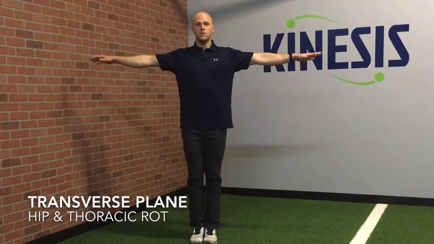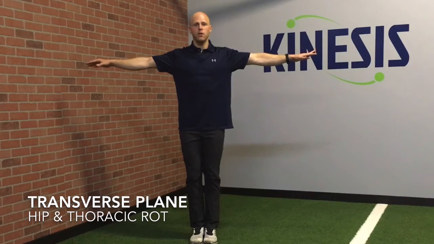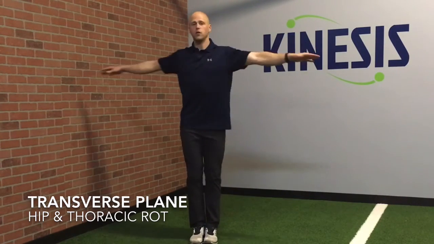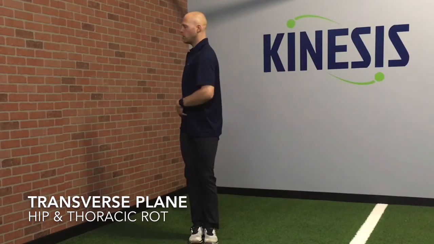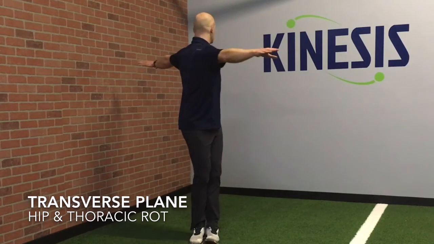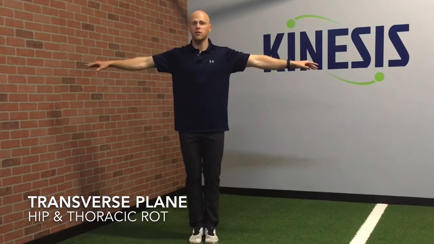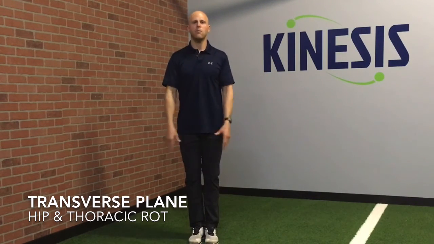So if you stand with your feet together, arms out to the side, again, you can use a mirror or record yourself with your cell phone, but you want to see how far you can rotate each way. What you want to see is your belt buckle or your belly button be able to assume 45 degrees each way. Your arms should be able to pass and clear behind you.